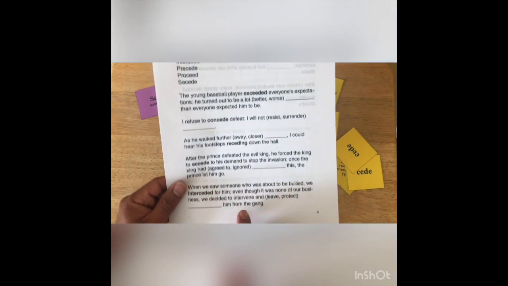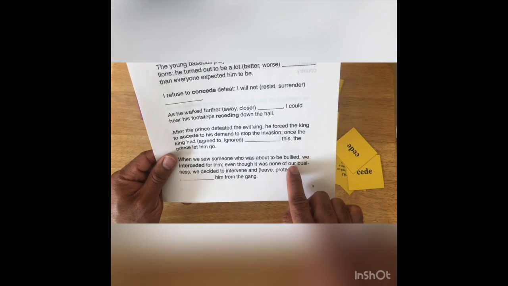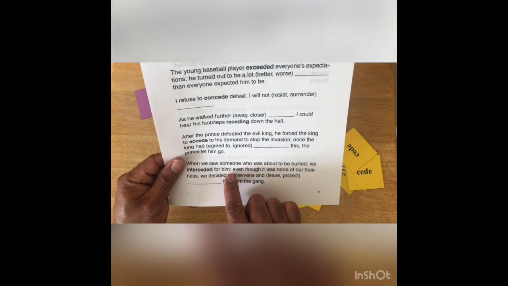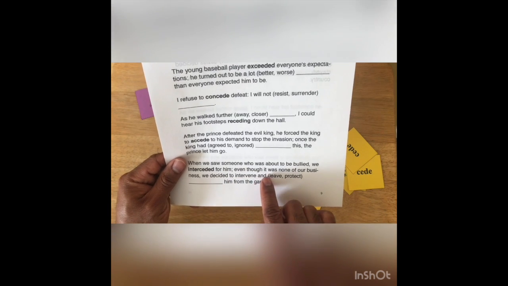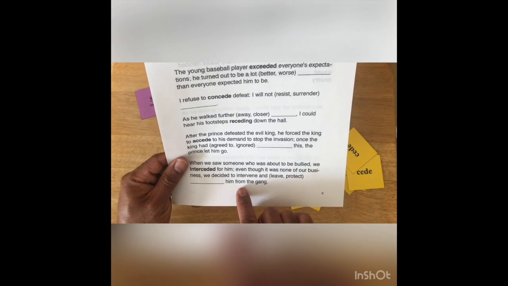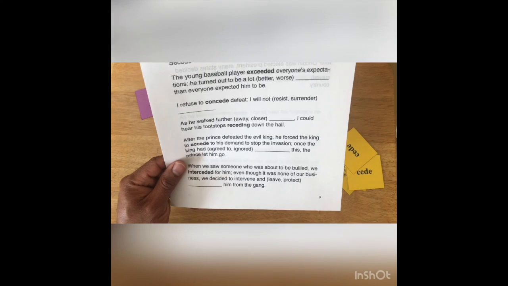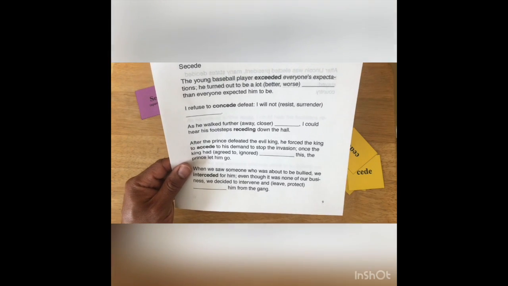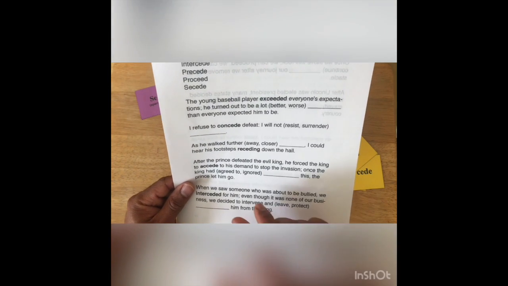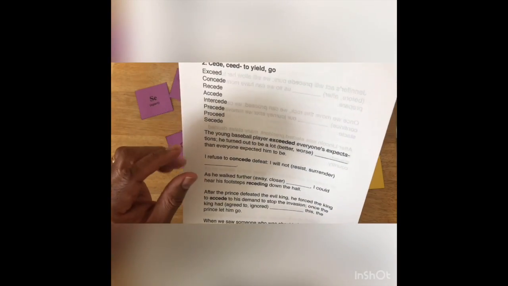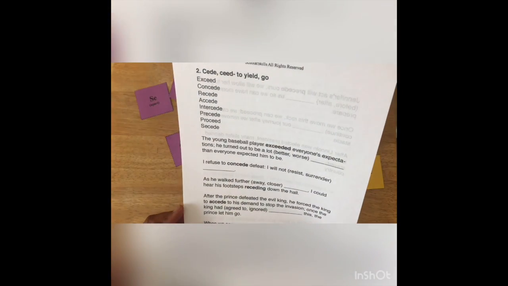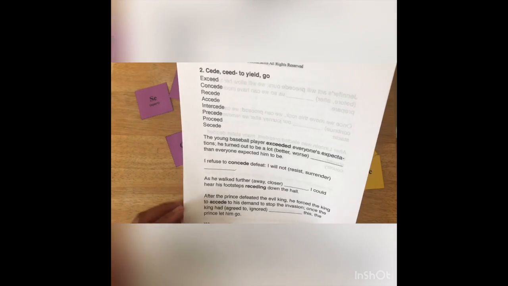When we saw someone who was about to be bullied, we interceded for him. Even though it was none of our business, we decided to intervene and what? Protect him from the gang. So this type of sentence completion will help you to use the word properly. As you complete these, you're going to get a sense of how to use each of these words or derivatives that have come from the base or root part and from the prefix together. So your task will be to complete all of these, okay?